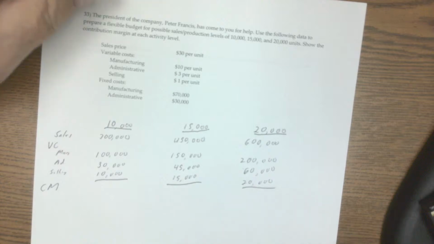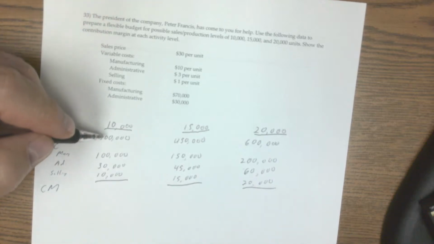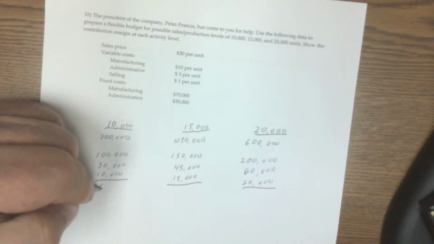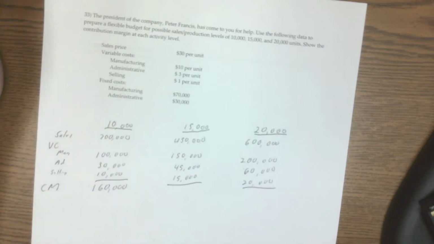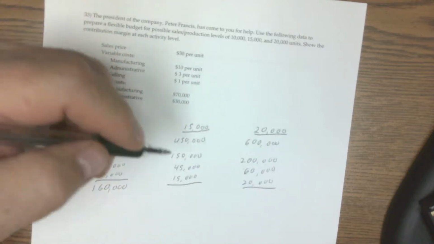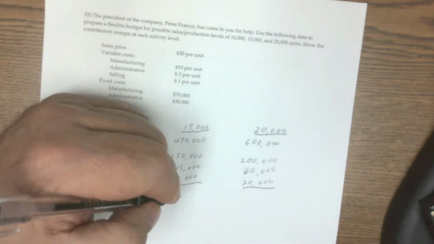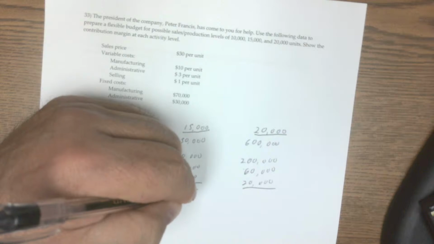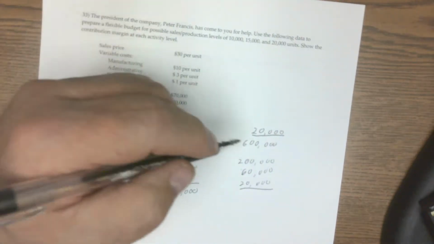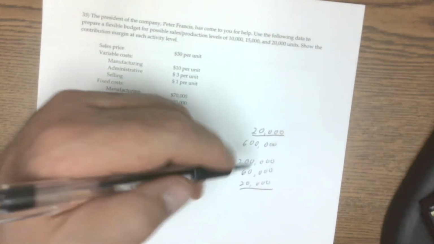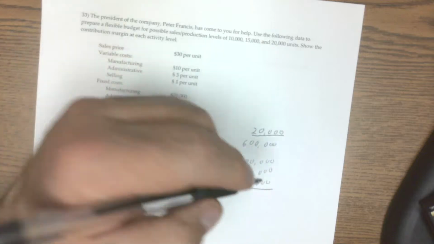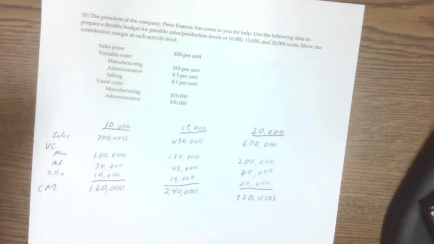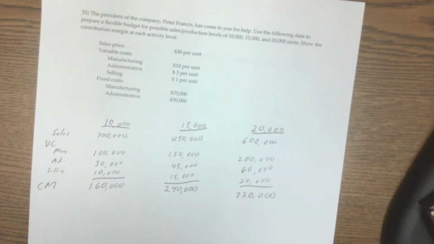All right, so now we get the contribution margin, which is one of the things that they ask us to include. 300 minus 140 would be 160,000. 450 minus 210 would be 240,000, and 600 minus 280 would be 320,000 for our contribution margin.